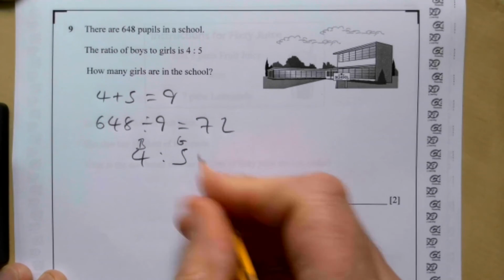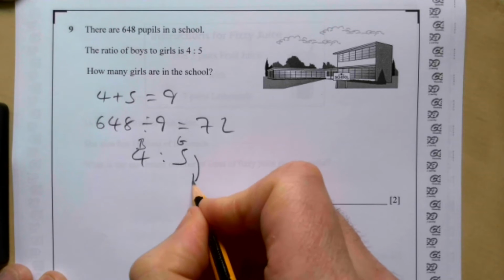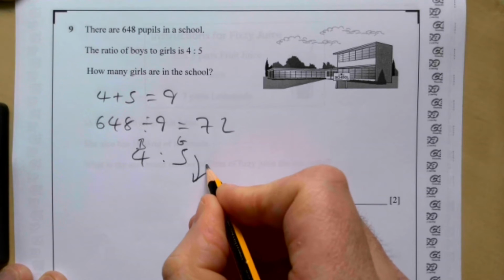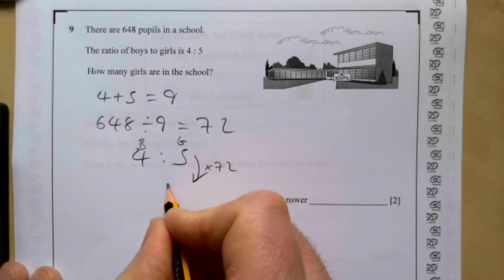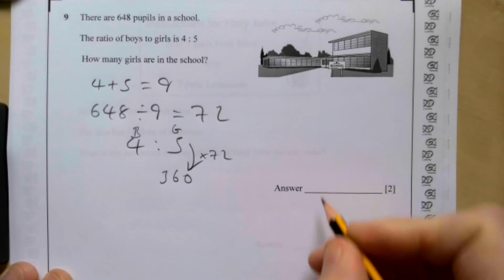So our ratio is 4 to 5, and that's for boys to girls. So to work out how many girls we have, we're going to have 5 times 72, and 5 times 72 is going to be 360.